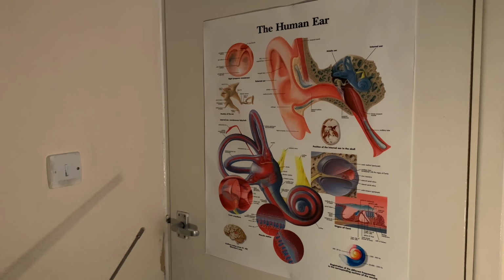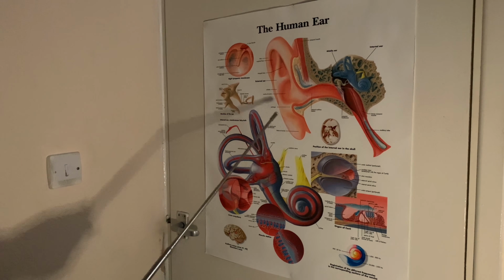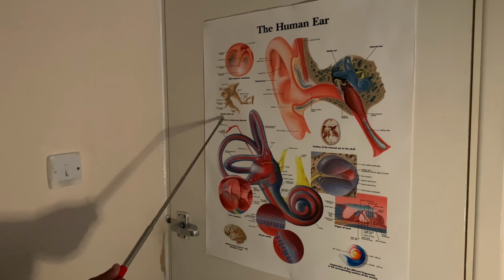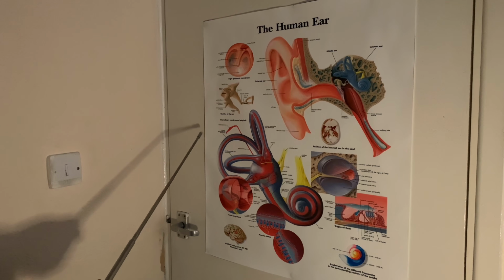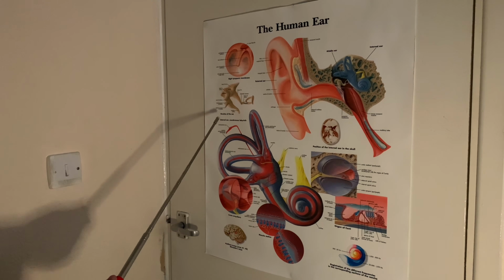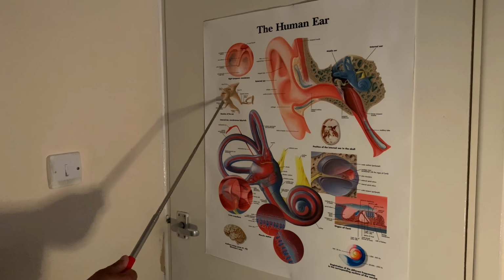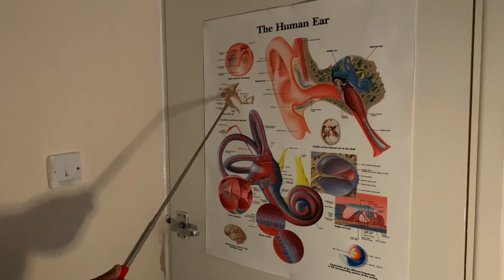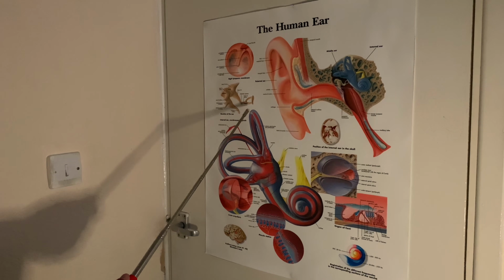Okay, so earlier when we were looking at the skeletal system poster, we did discuss the small bones found in the ear, and this is where I'm going to start the journey on this poster. We have the ossicles of the ear. 3 bones there, which tend to vibrate and give us our auditory signals and waves.